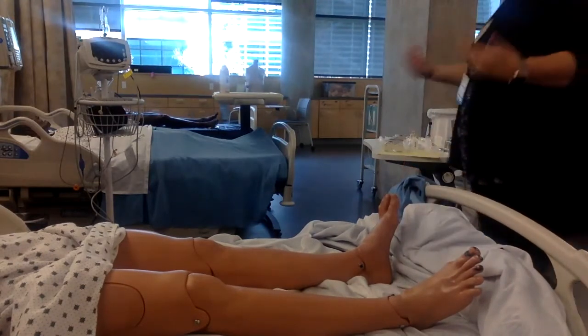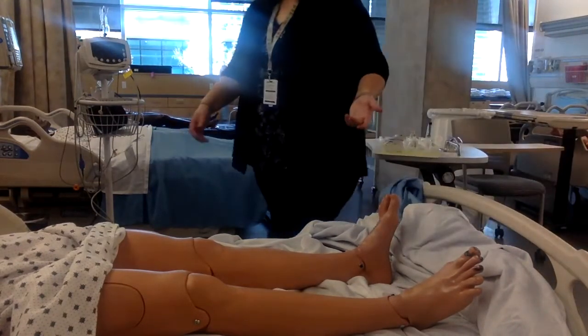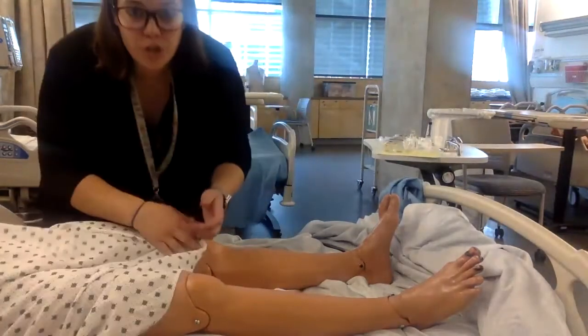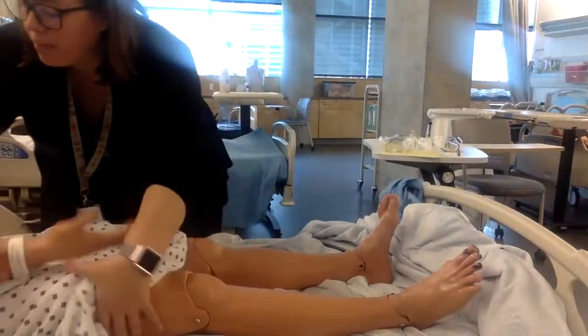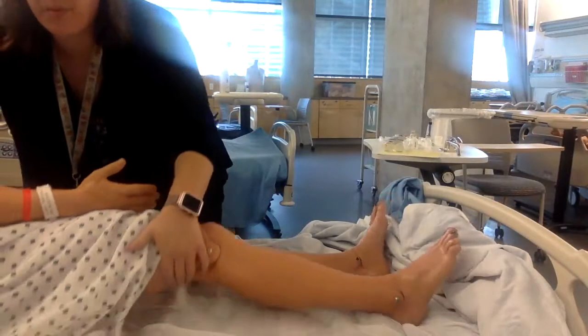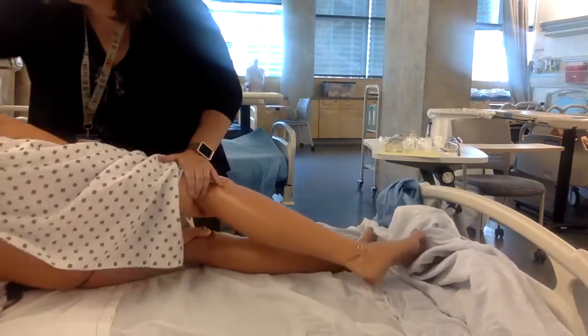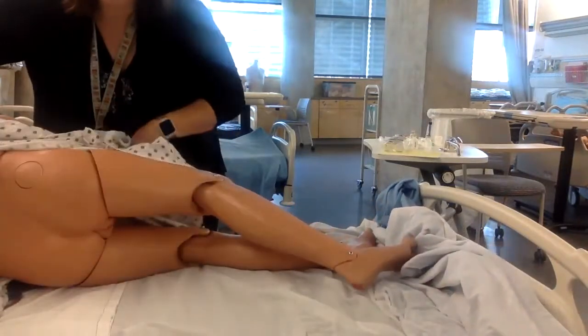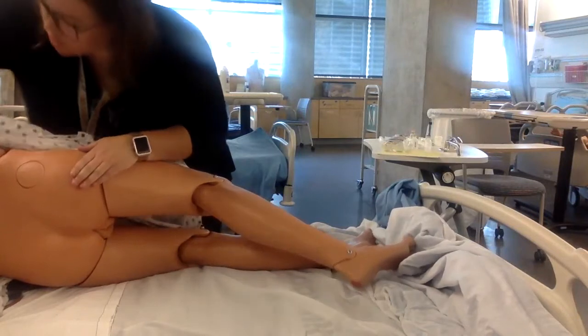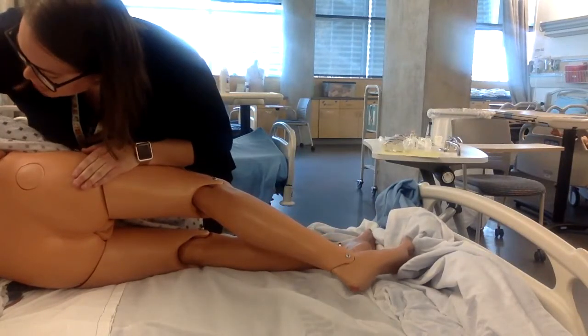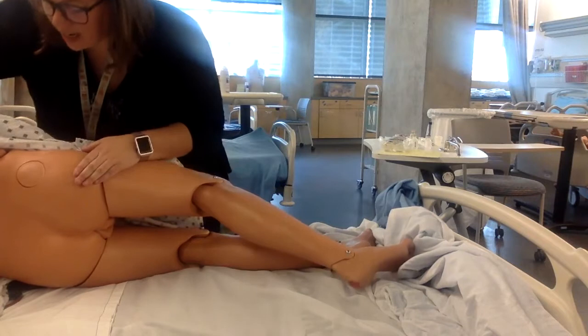At the beginning of my shift, or as soon as possible, usually with my first turn, I like to turn them on their side. And I'm not sure if I'm going to be able to do it with this mannequin, but I will do my best to kind of show you. I don't want to dislodge anything. So I'm going to look at their back. I definitely want to look up and down their back, make sure there's no breakdown, no dressings or wounds.